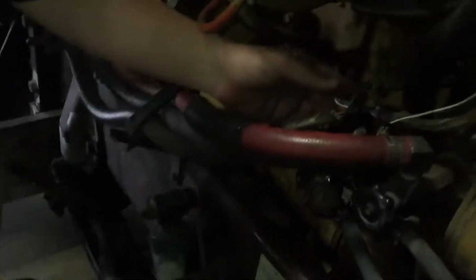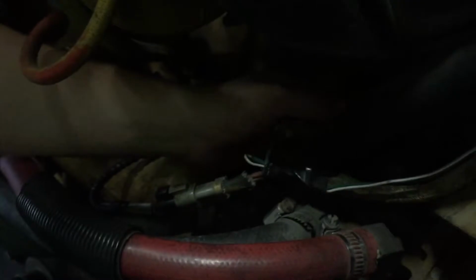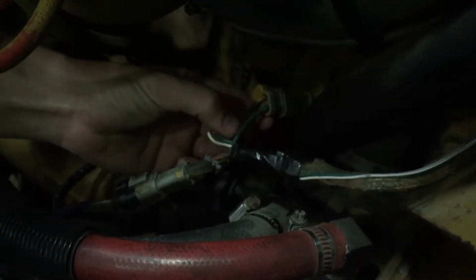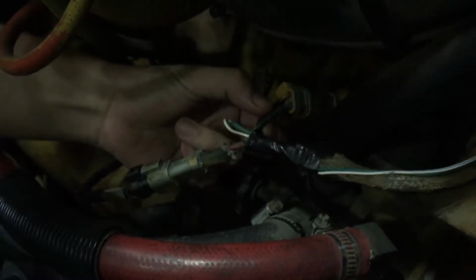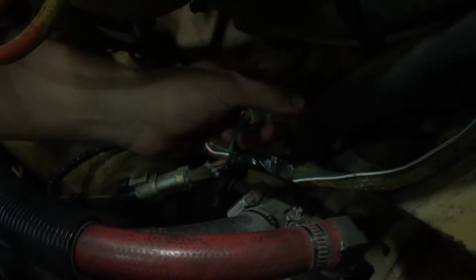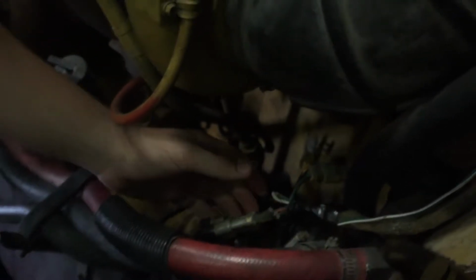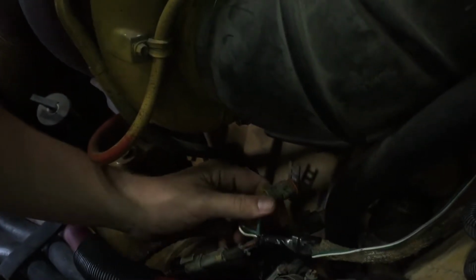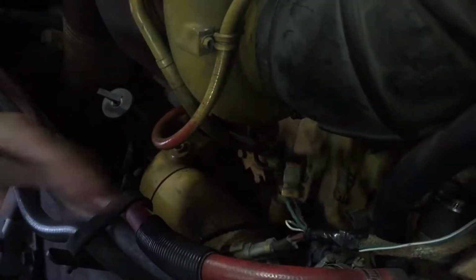So we're over here, we're going to start off by just looking at any kind of connections, any wires, see if there's anything frayed, kinked up, disconnected. Everything's connected fine, everything looks externally fine. So we're just going to do our basic test, our reference 5 volt.